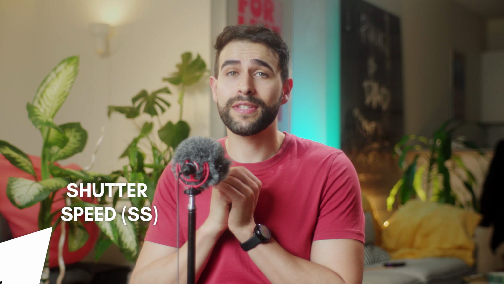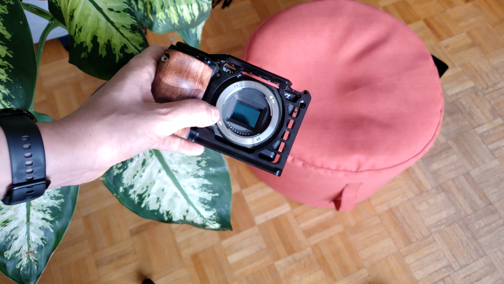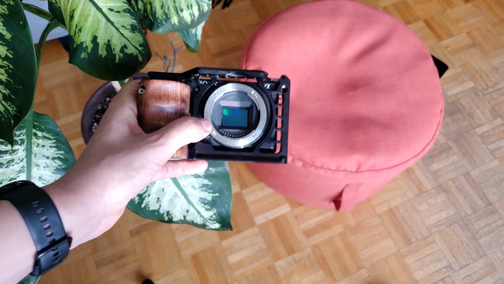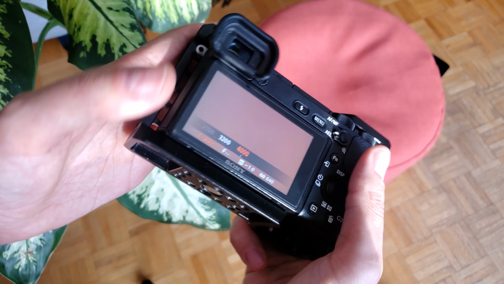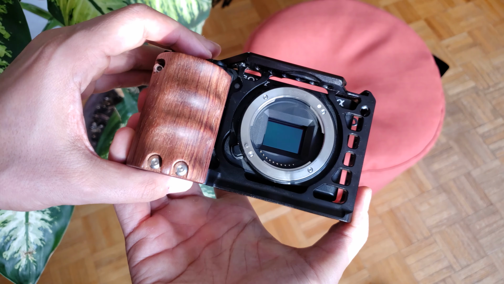This basically controls the speed at which the shutter opens and closes, thus the duration that your sensor is exposed to light. Shutter speed is measured in fractions of a second. So it could be a whole second, half of a second, 1/50th of a second, or 1/4000th of a second. So this setting controls 2 things. The first one is motion blur.